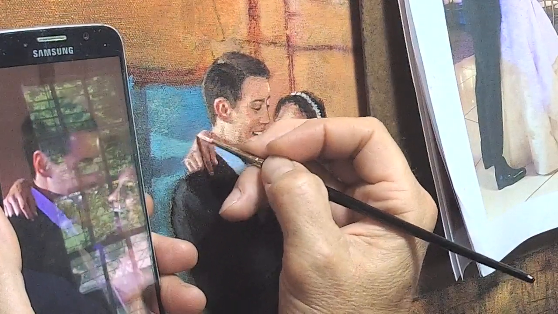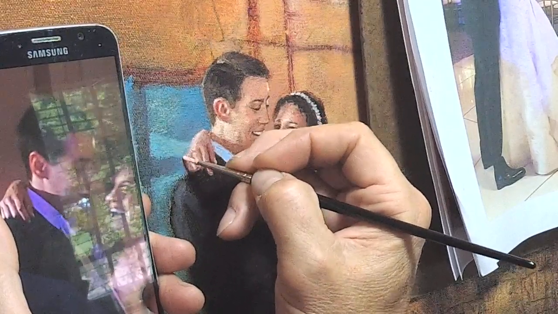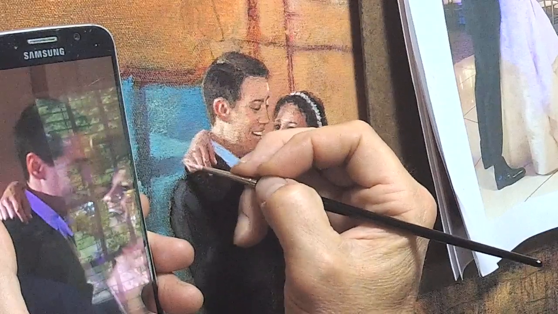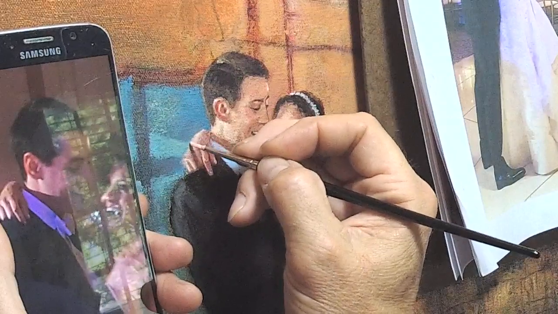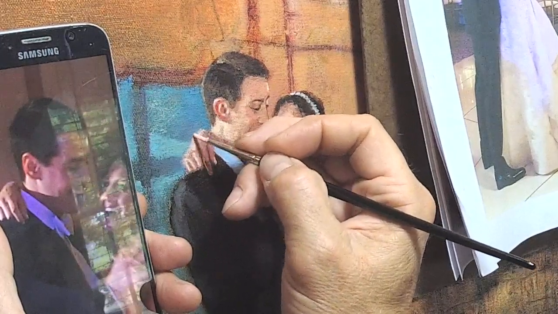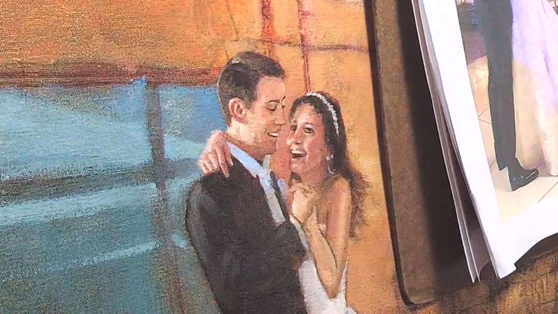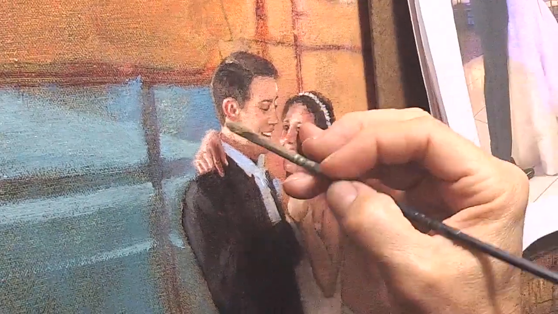And while I'm up here with a brush with light on it, I'm going to try to fuzz this line, because I don't want that to be razor sharp. Another easy mistake that artists tend to make is that they over-sharpen everything. I actually want to get a small brush and come in here and just fuzz that a little bit.